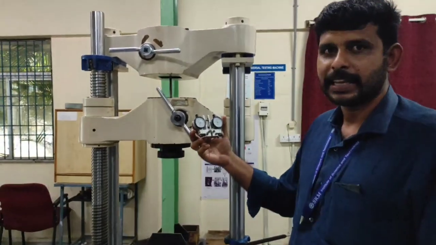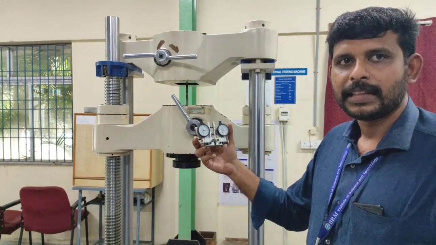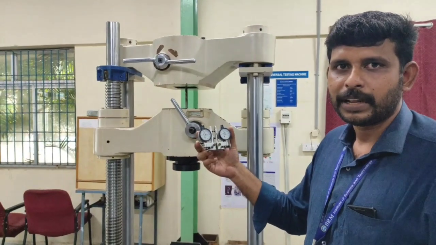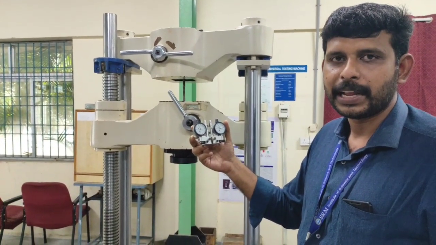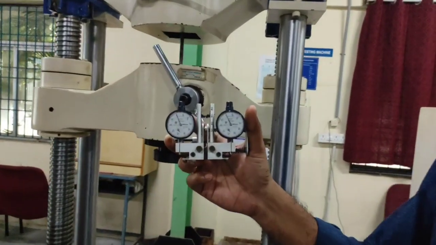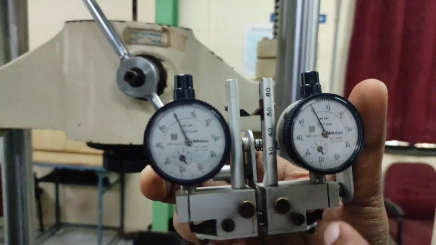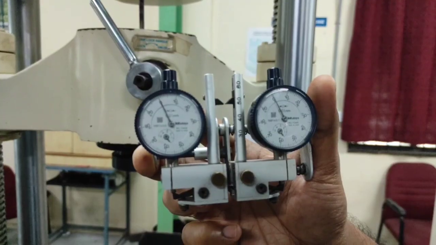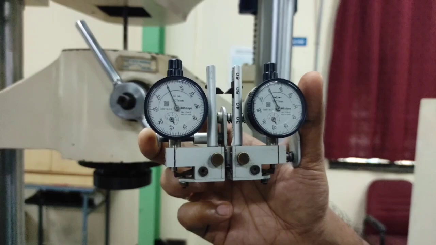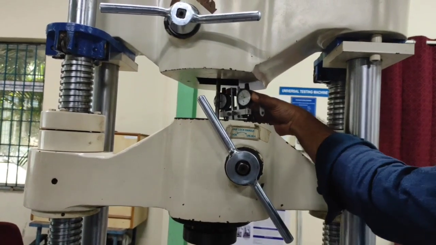Next is to fix the extensometer. As already instructed, there is a certain maximum limit up to which the extensometer is operable. To ensure that, you have to make use of a pre-calculation to find the maximum limit at which it can be operated. Accordingly, you have chosen the total gauge length of the pegs. Now we have already marked the center point on the specimen. With respect to the center point, just fix the extensometer.